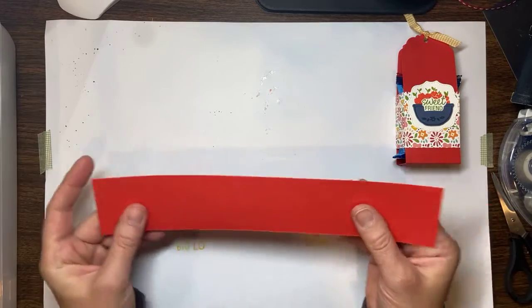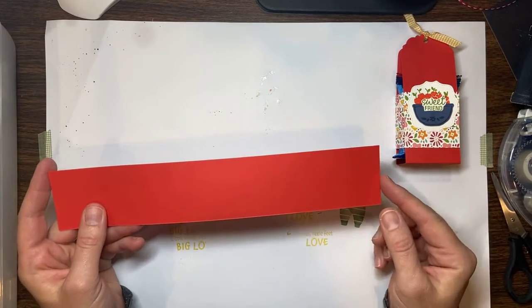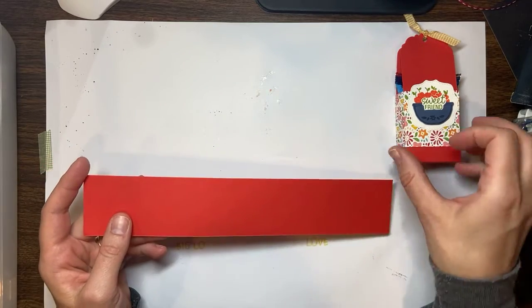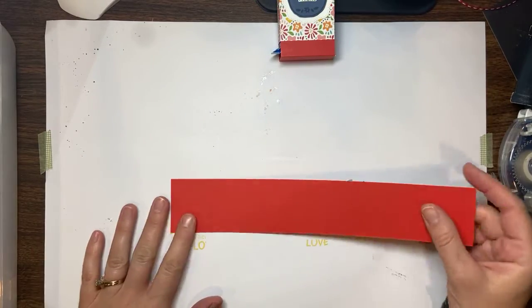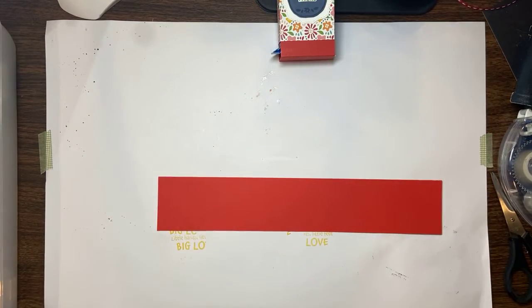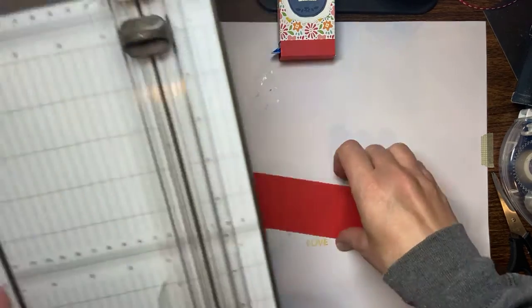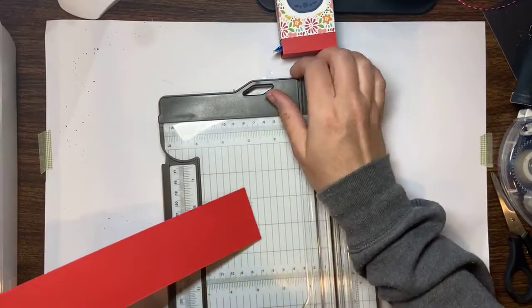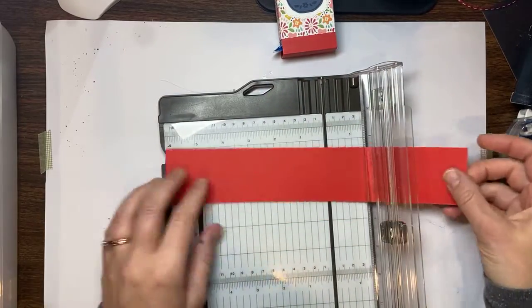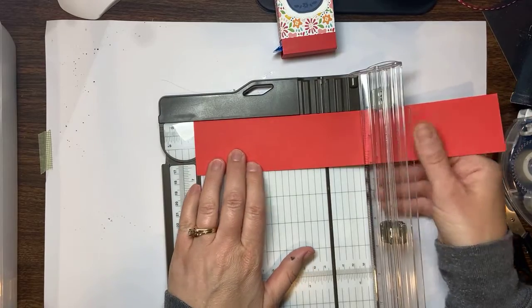Okay, we're going to start with a piece of paper that is 2 inches by 11 inches. And the first thing we're going to do is score it. So let me get my score thing. Okay, I'll bring this in. This is my score blade on my trimmer. I'm going to score at 5.